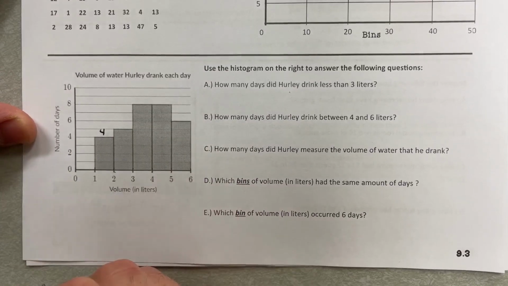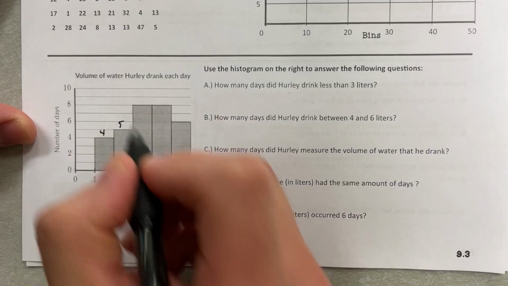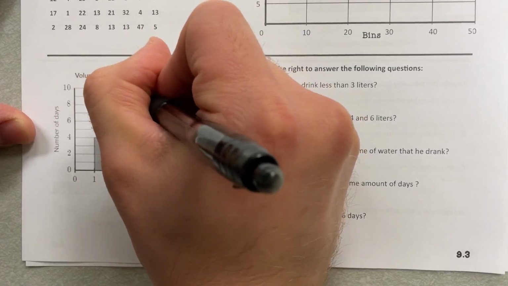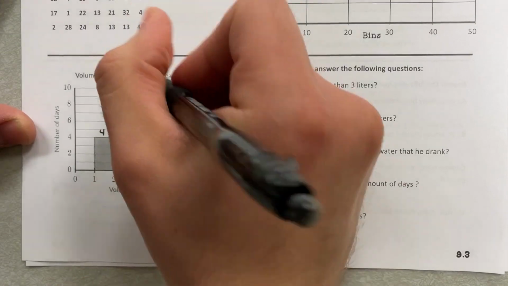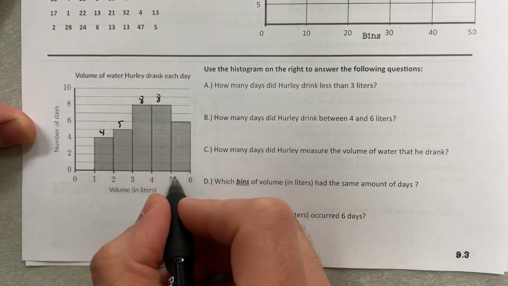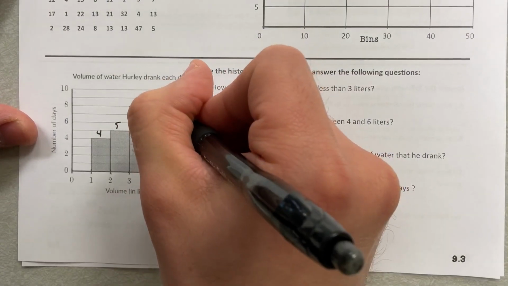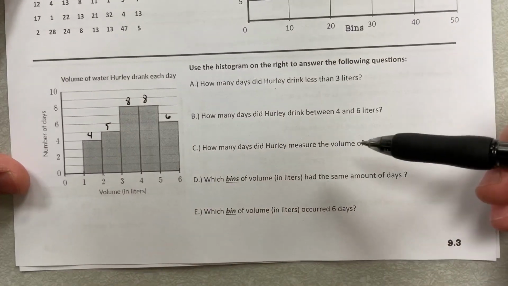From 2, anything to less than 3 is 5 days. From 3 to anything less than 4 is 8. Same story from 4 to anything less than 5, another 8 days. And then Hurley drank anything from 5 to less than 6 for 6 days. Now, once I just do that quick little interpretation, these should be super, super simple.